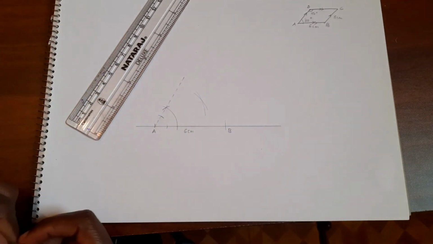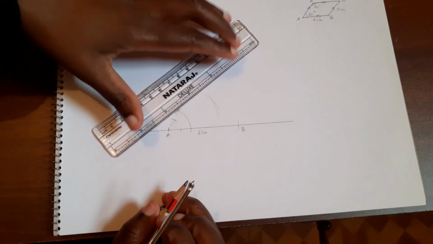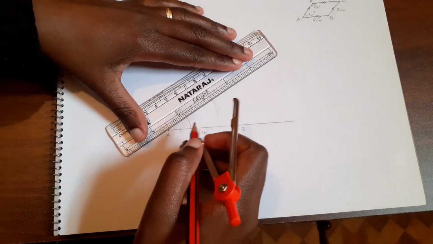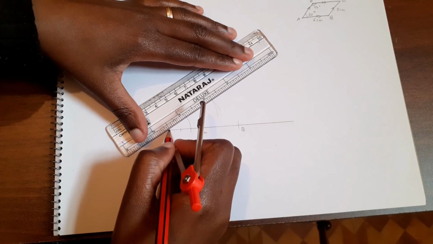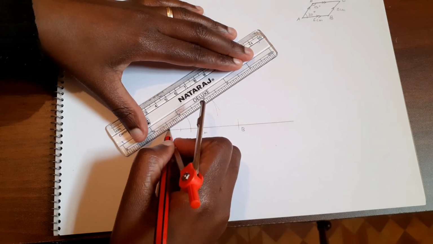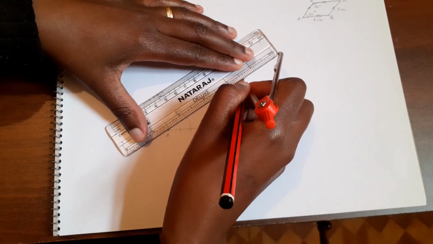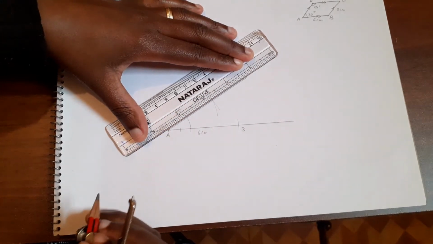So where these two arcs intersect, that is our angle 30 degrees. So we make this a solid line.